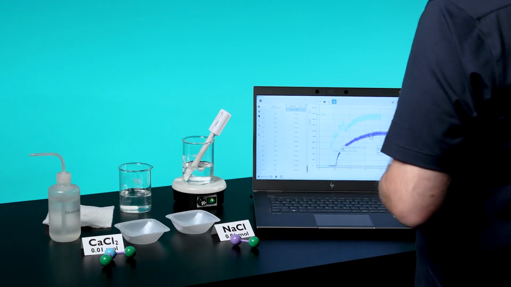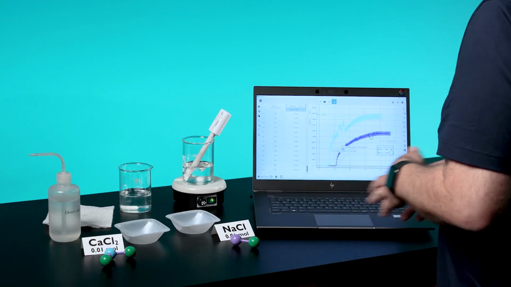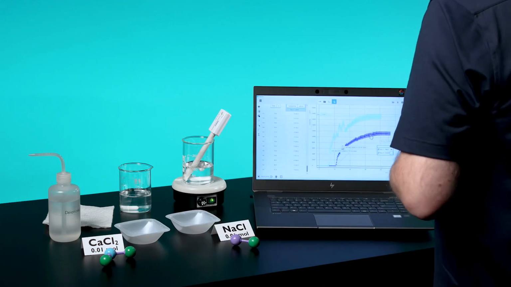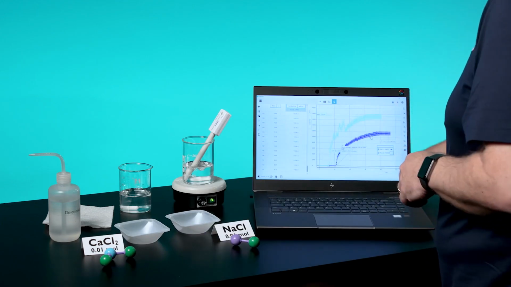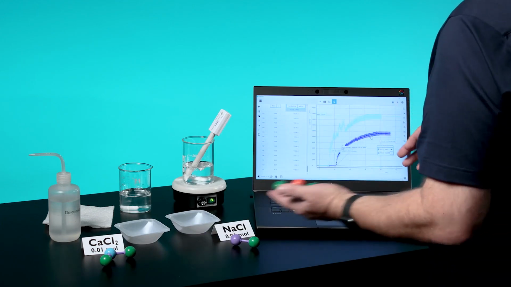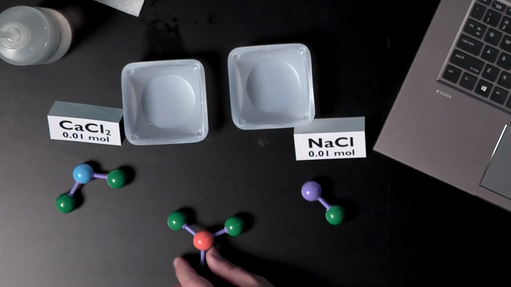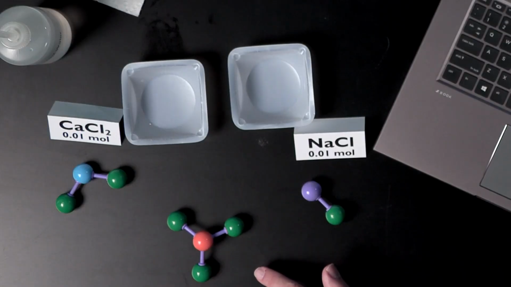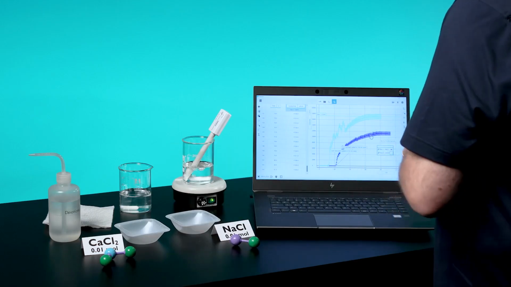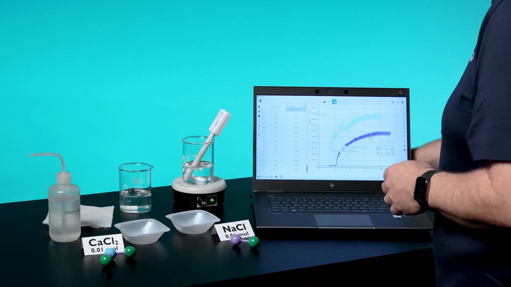So, the conductivity measurements appear to provide insight into how these two substances dissolve in water. What would you predict to be the final conductivity for dissolving 0.01 moles of aluminum chloride, AlCl3? Find out for yourself by recording a third run.